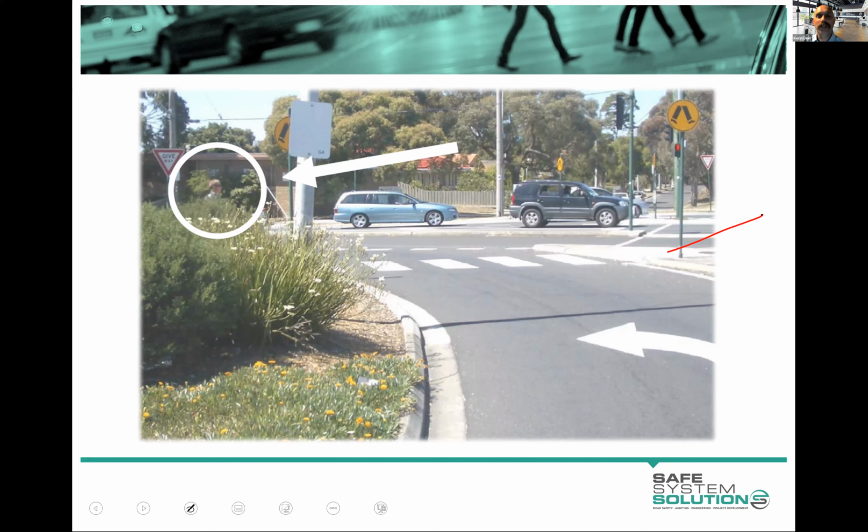Well, of course they're looking out this way, because they want to see if they can put the foot down and go. And pedestrians are crossing there. So what we have is a conflict point of vehicle to pedestrians where the driver is not looking at the conflict point. Now that's going to be a bad situation in road safety.